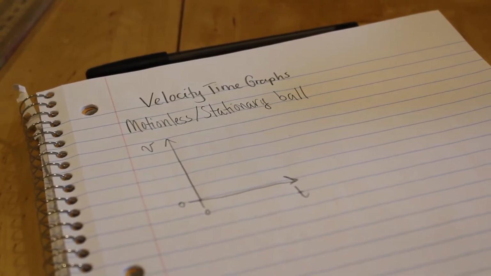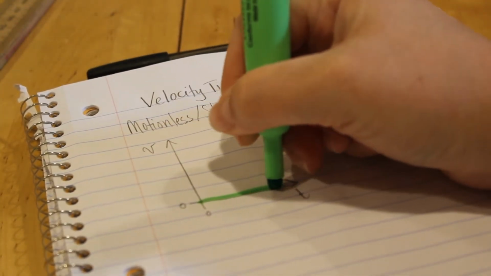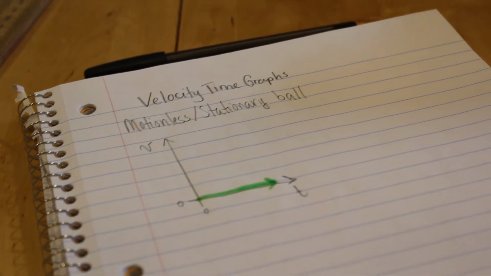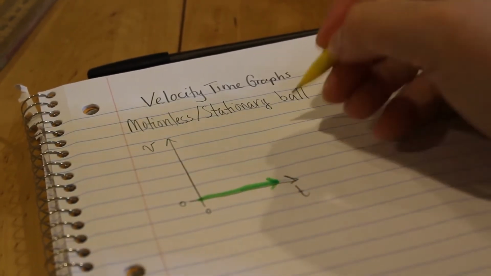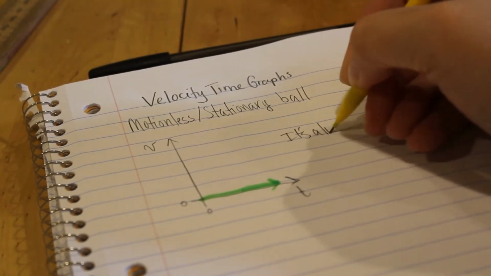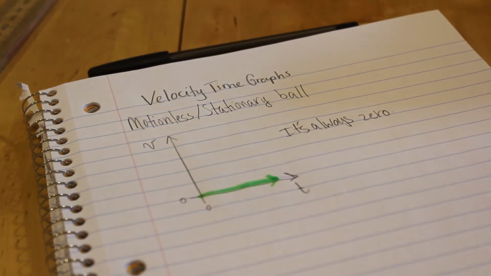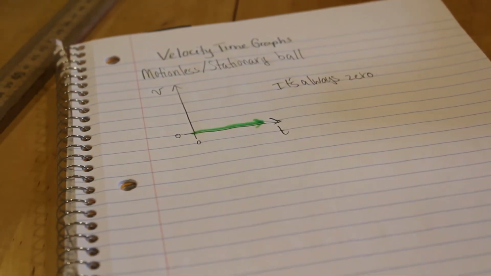So we just need to draw a line right along the bottom here. And that would just continue on as 0 because she's not moving. So it's always 0. Which makes sense because the ball has 0 velocity. Let me move this a little bit. There we go.